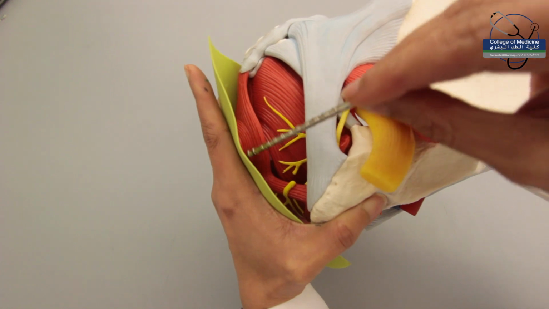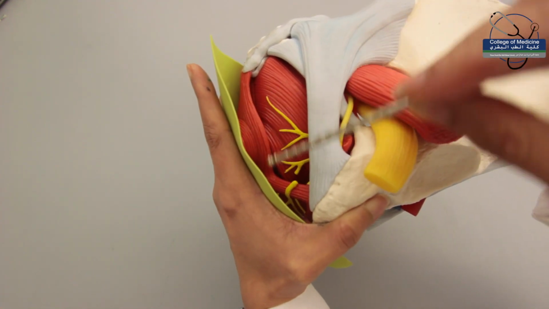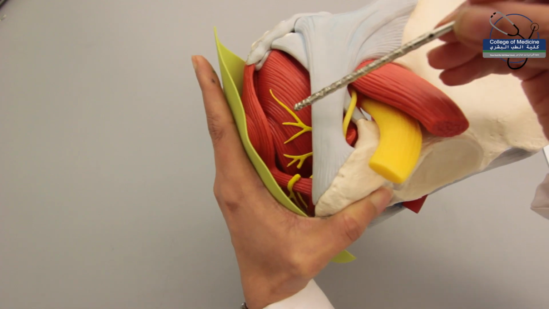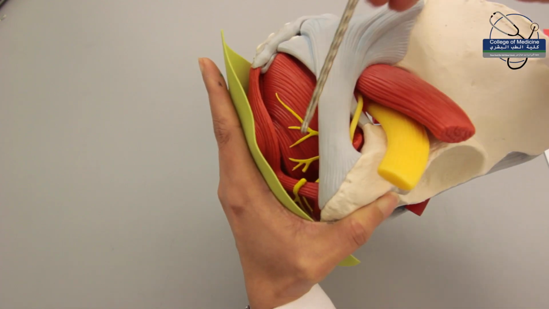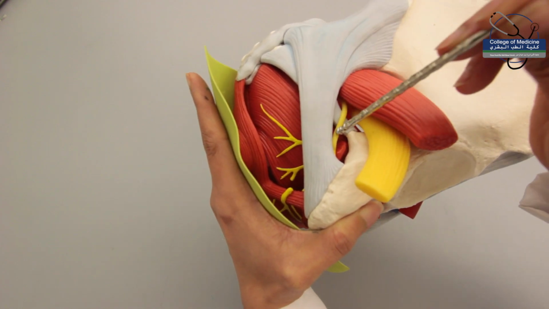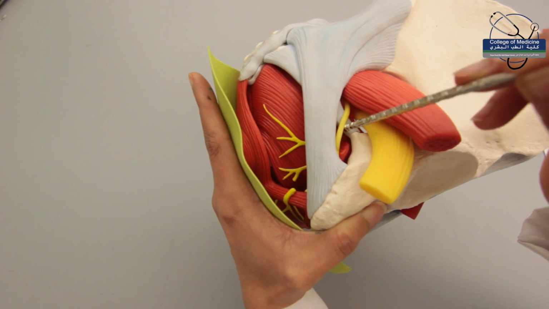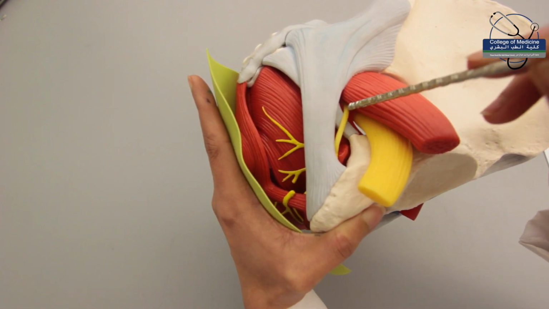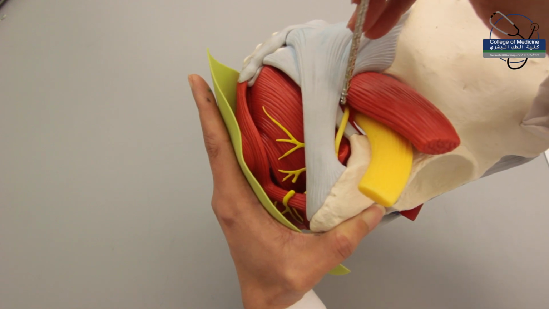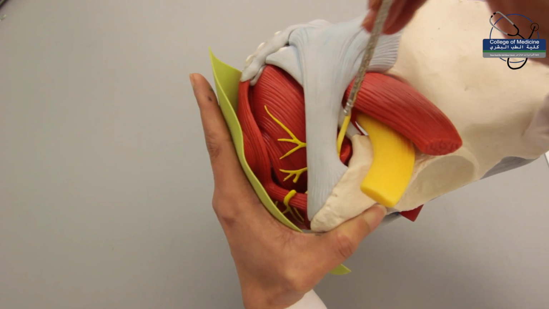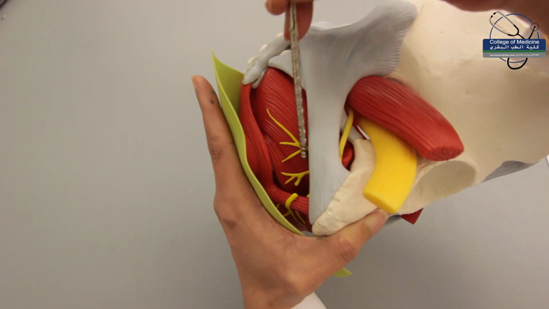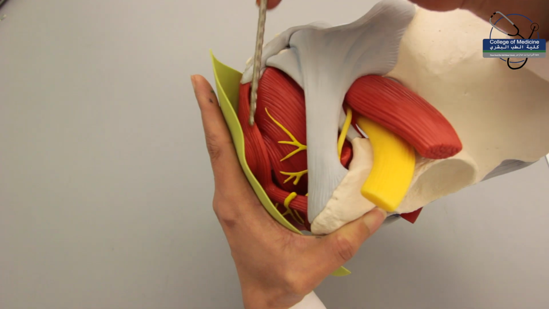One of the major contents of this deep perineal pouch would be the external anal sphincter in both sexes, and the transverse perineal muscles in both sexes. And there are many other structures, nerves and vessels. Here you can see that our pudendal nerve is passing. The vascular bundle is not visible in this model, but we have to imagine that the pudendal neurovascular bundle passes out through the greater sciatic foramen, enters the lesser sciatic foramen, and distributes its branches to the perineal region.